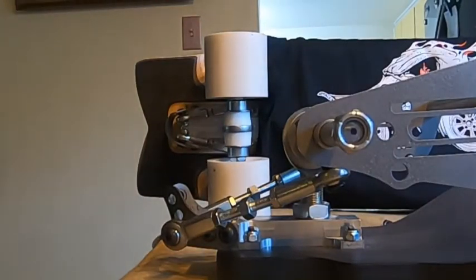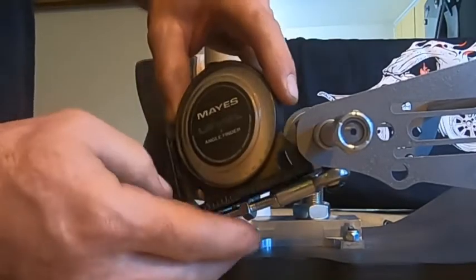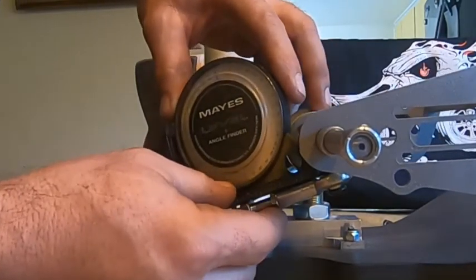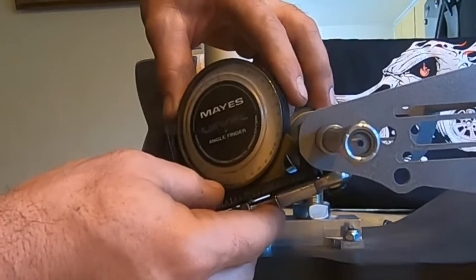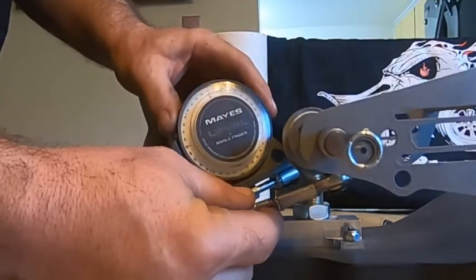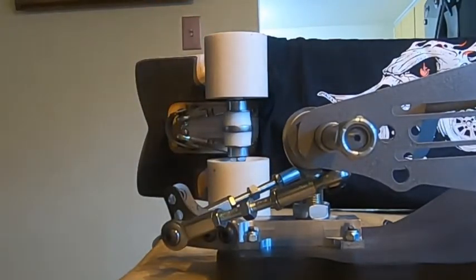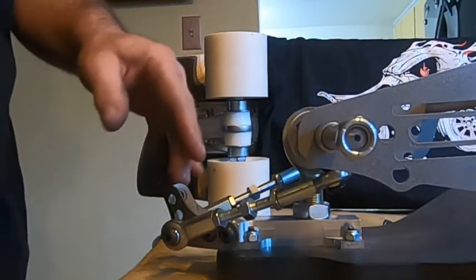So we got our bars dropped down here. We're going to go ahead and put the angleometer on it. I believe we started out closer to 10. We're sitting about 18 degrees on this, and 18 over here. So you can see that the bar angles are up.